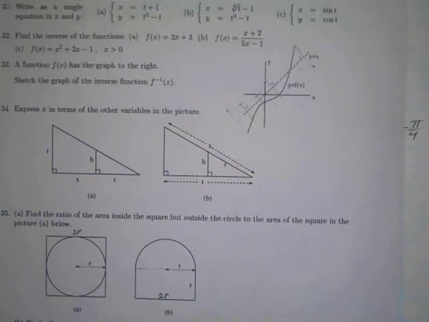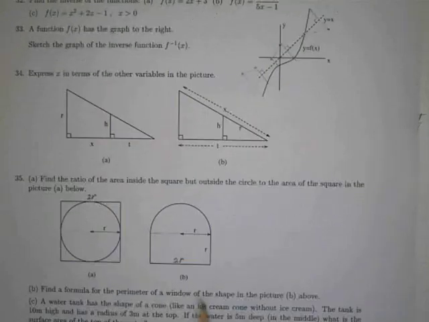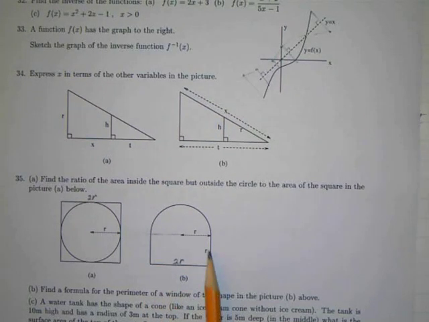The B part, they just want you to find the perimeter of this window here. Well, this is r, that's the radius. There would be another r over here. So that means that this rectangular part, or this little segment here, would be 2r. This is r, and then this is a semicircle. So I just want to find the circumference of a semicircle added to these r, 2r, and r. And we have the perimeter.